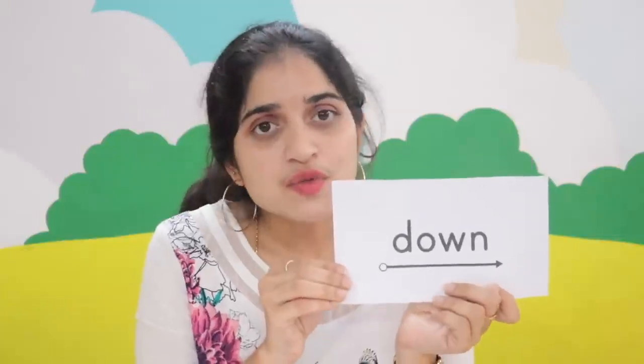And the fifth is table writing, which is nothing but writing. Once looking at the picture, once looking at the word, they have to write down, D-O-W-N, down. So this is how you have to teach kids the sight words. So 1 a day will be enough.